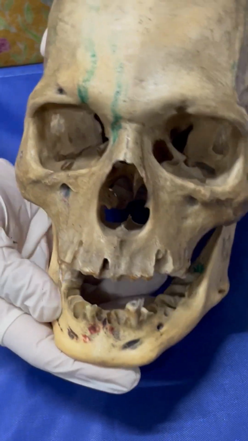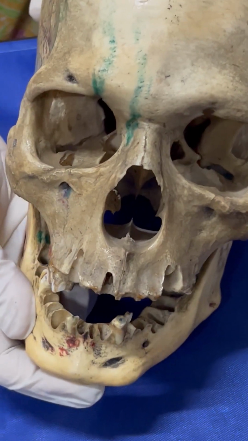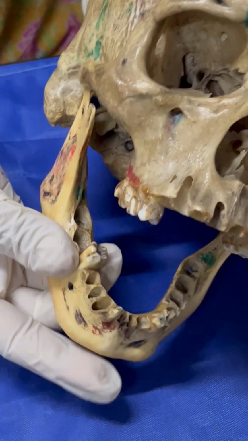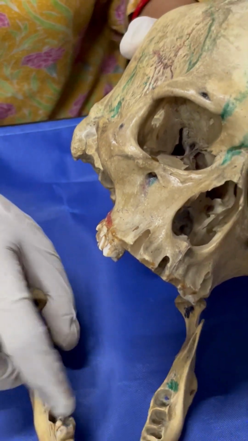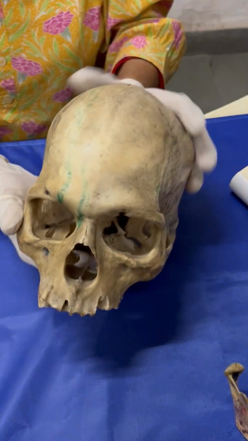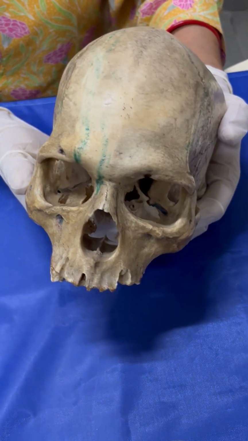Now, second is the facial skeleton, in which the mandible is there. So this is the facial skeleton. Only this joint is mobile. In routine daily study, this cranium is also called the skull.